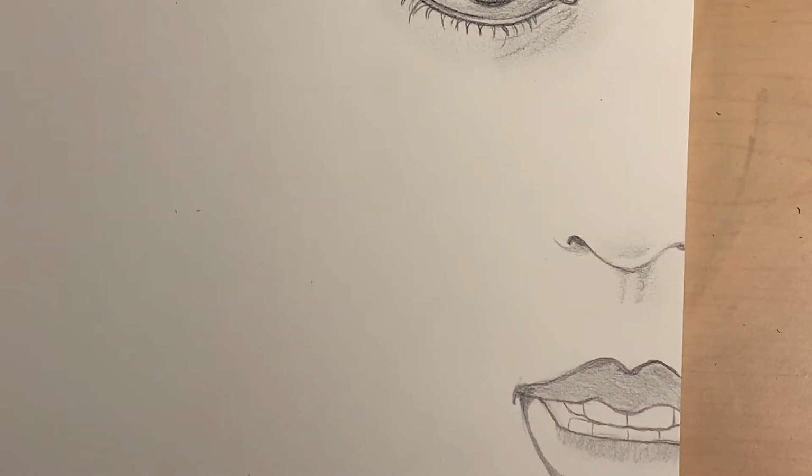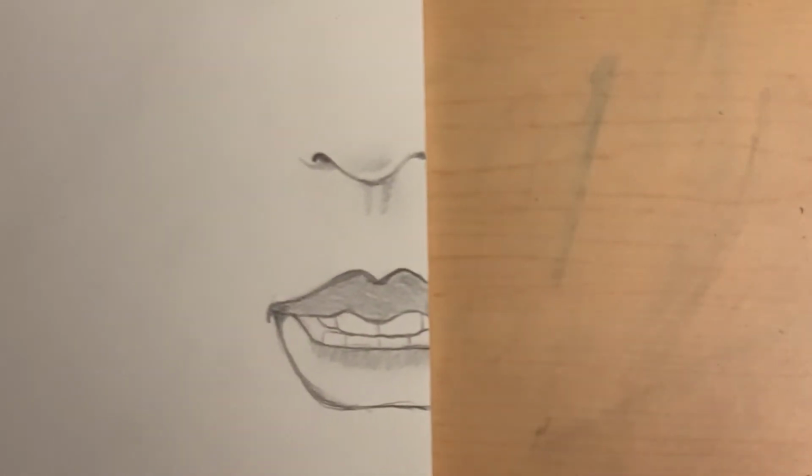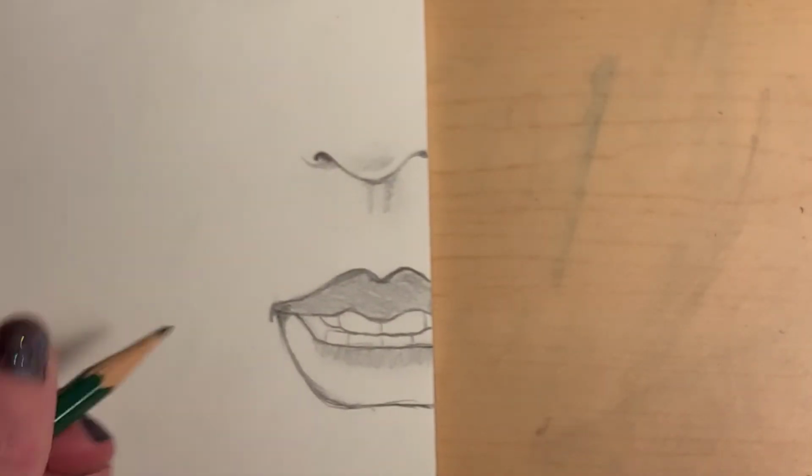Zoom in so you can see what I'm doing. Mouths can be difficult sometimes, so don't be discouraged if you struggle with the mouth.